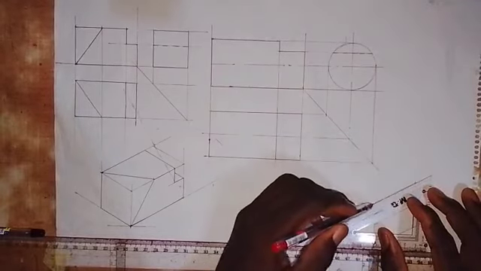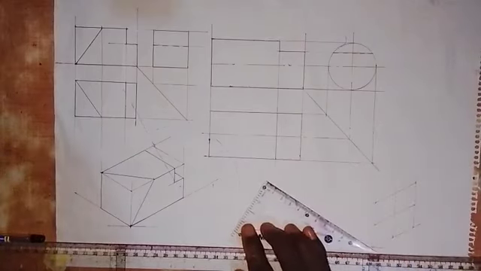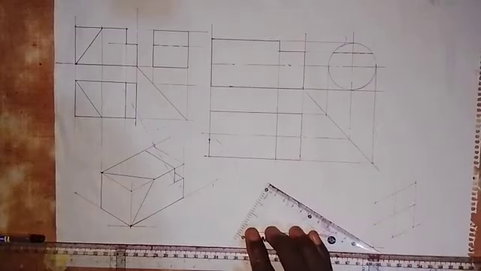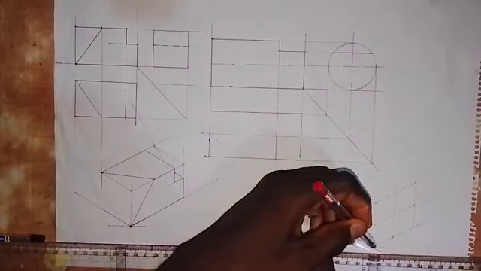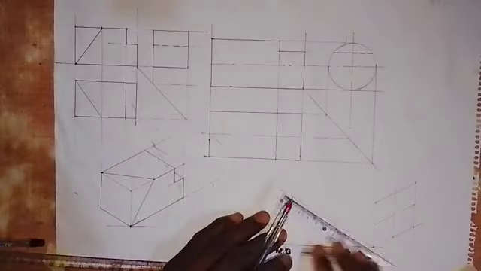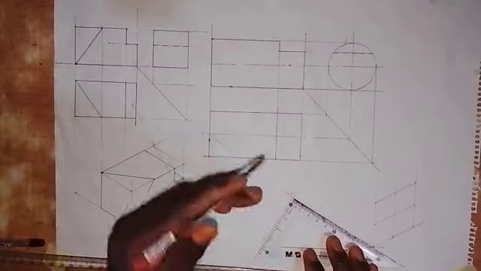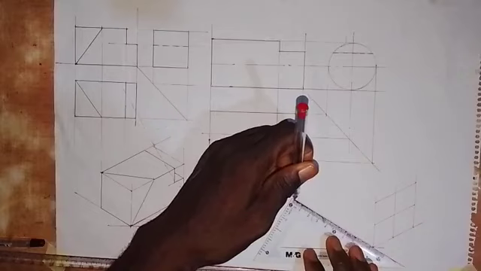I draw a line from here to here. All right, so then from this point here, I'm going to draw a line in this direction like this. Then I will take a measurement of 90 millimeters from here. So this is 90 millimeters.